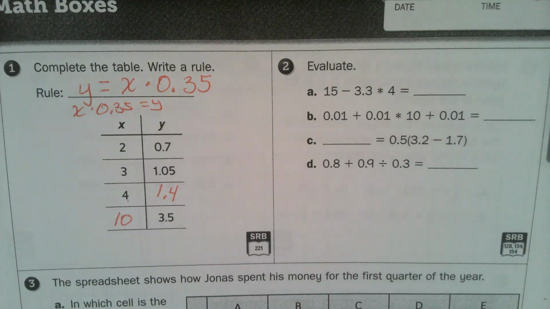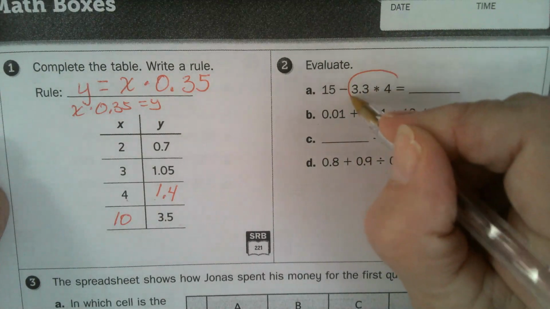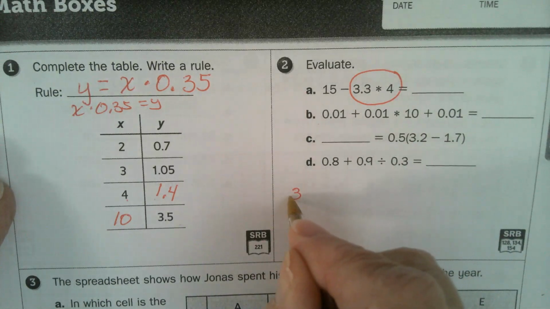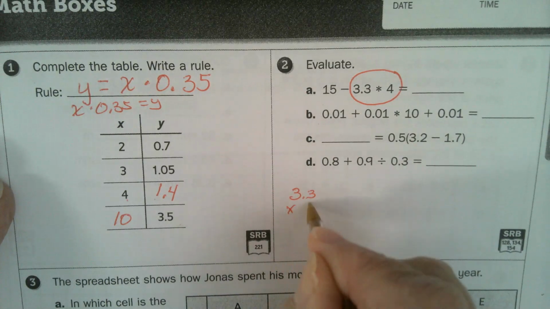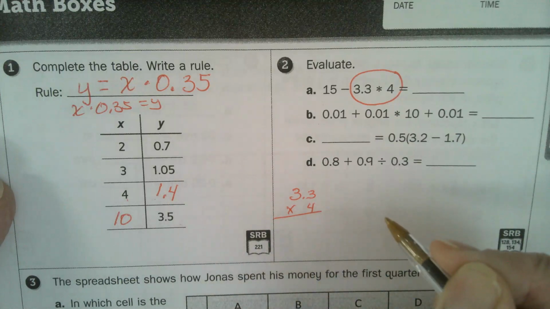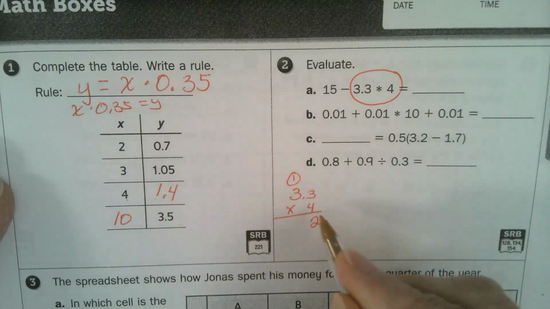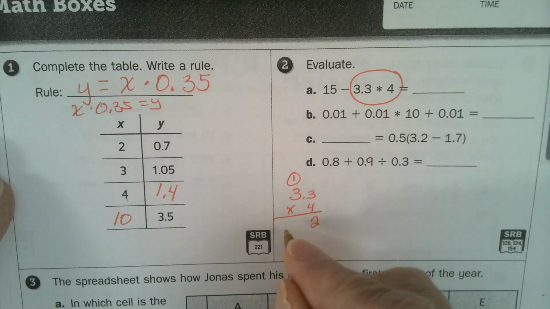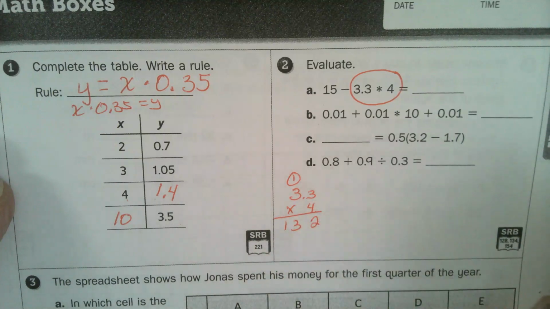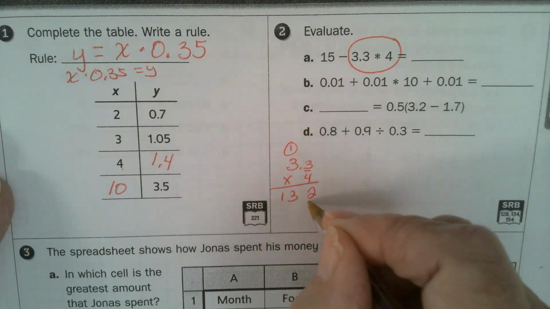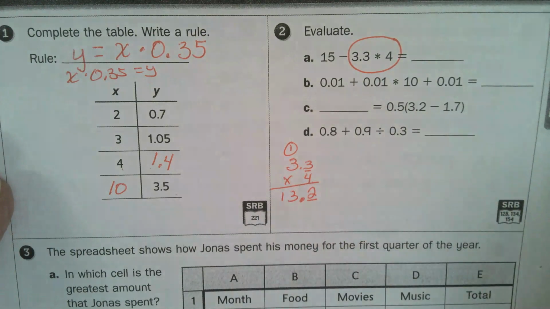In math box number 2, the first thing you're going to do in 2A is multiply 3 3/10 times 4. So 3.3 times 4. Write this on your paper. 4 times 3 is 12. Carry a 1. 4 times 3 is 12, plus 1 is 13. How many numbers are behind the decimal point in the problem? 1. So you need one number in the product.